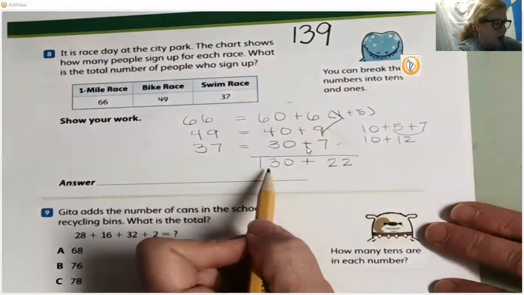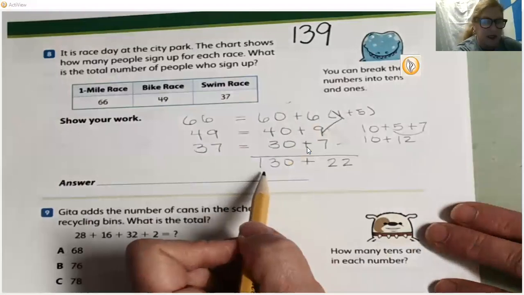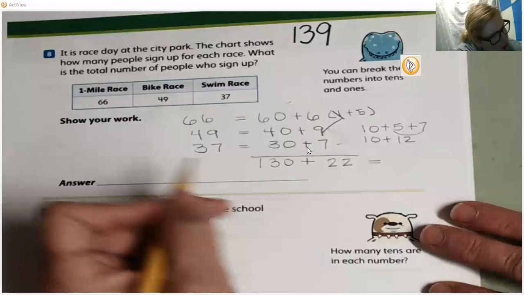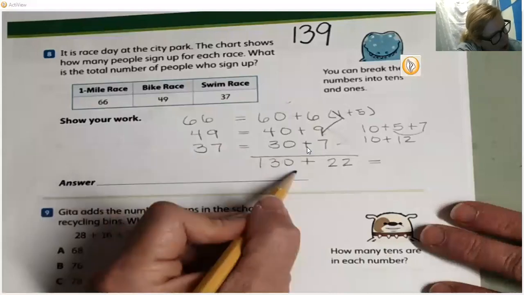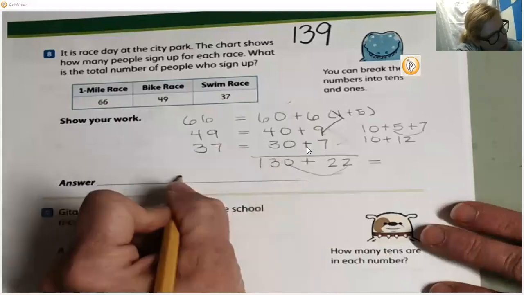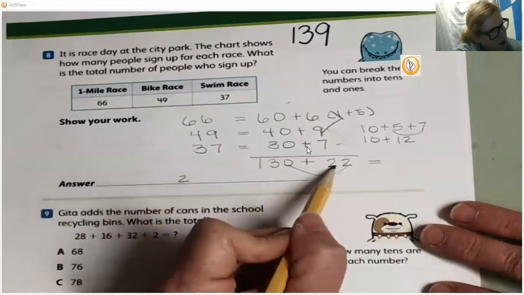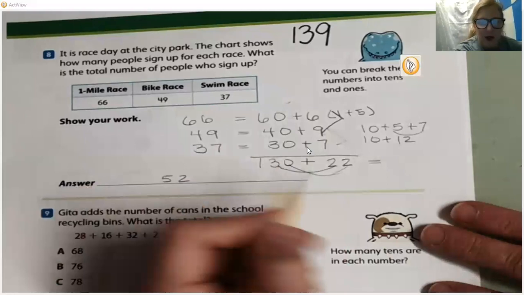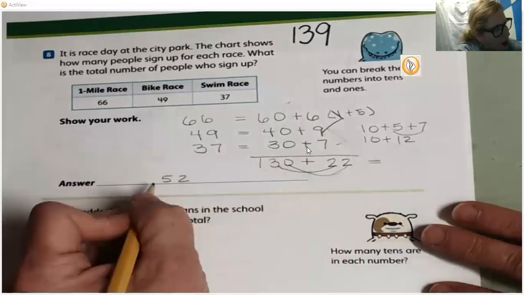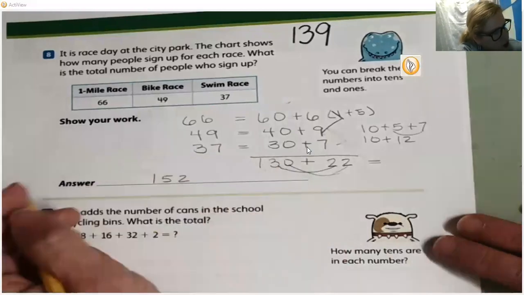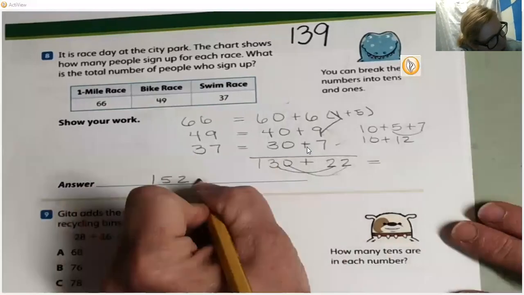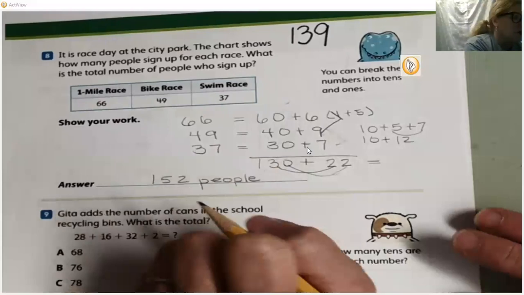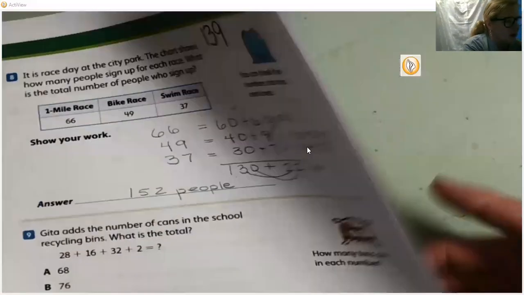So then I have 130 plus 22 equals, so once again, I'm going to add my ones. 0 plus 2 equals 2. Add my tens. 3 tens plus 2 tens equal 5 tens. And I only have 100, so there you go, 152 people. Right there. So there we go.